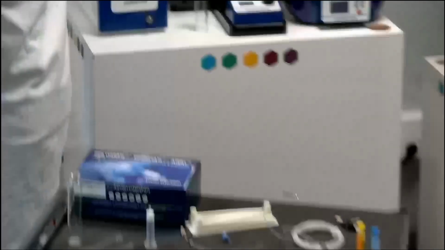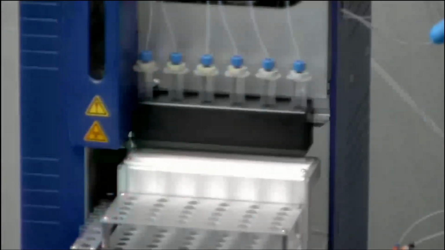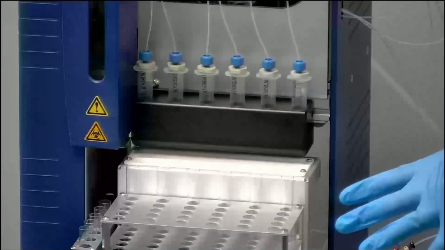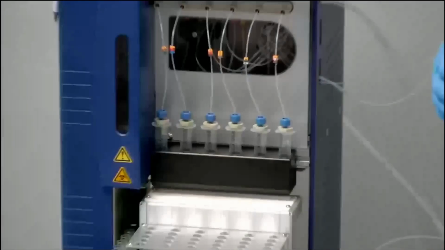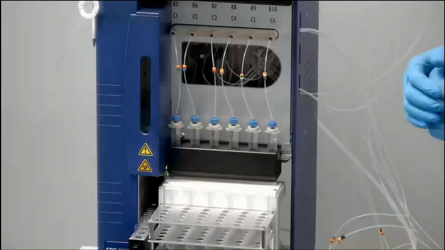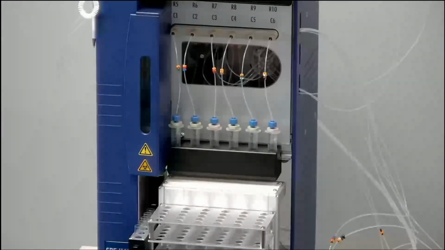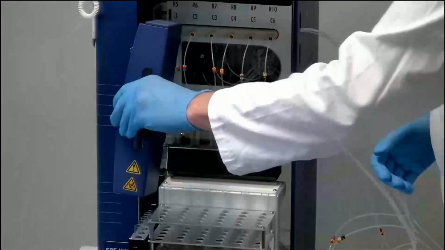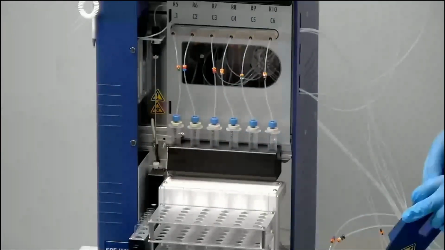How will we load the sample? With the system, we have different possibilities. First possibility, if you have a sample volume ranging from 100 microliters up to 10 ml, we have an autosampler integrated inside the system.